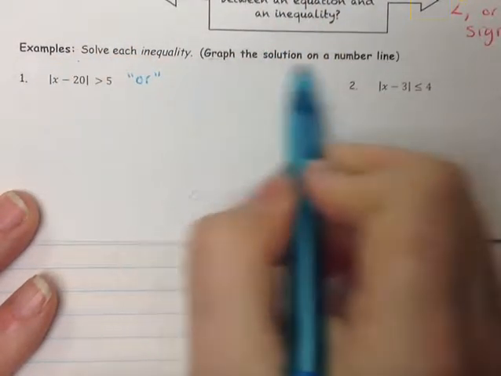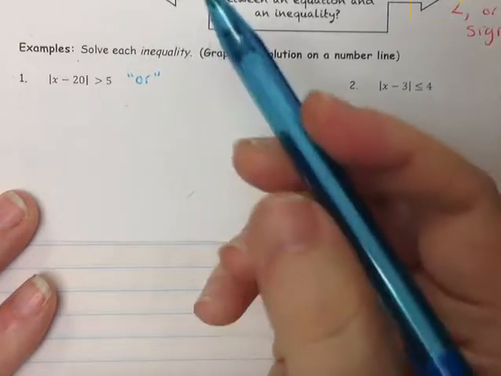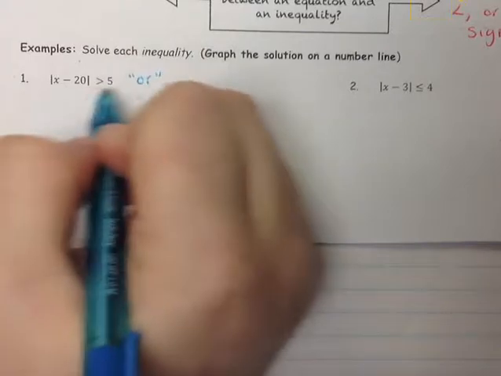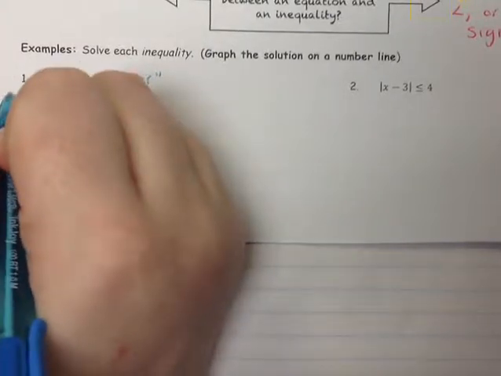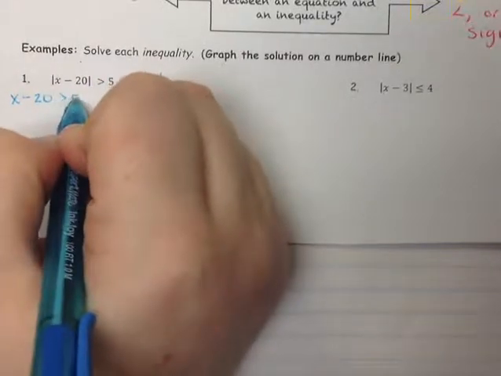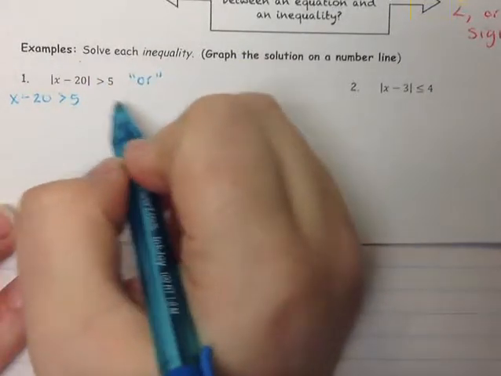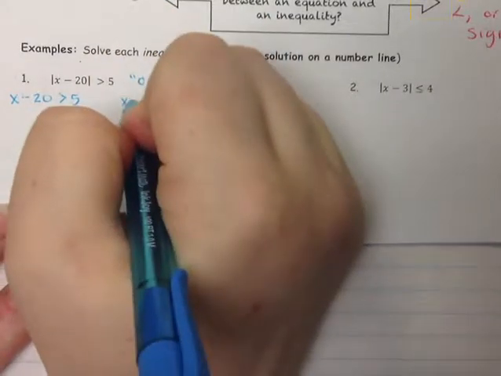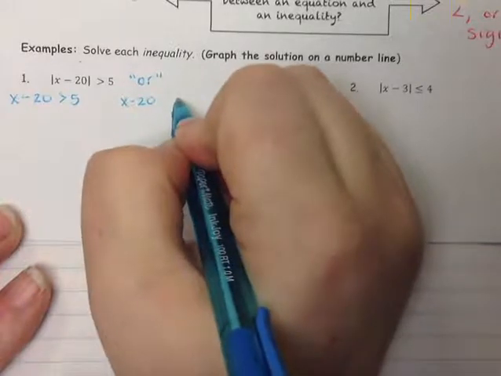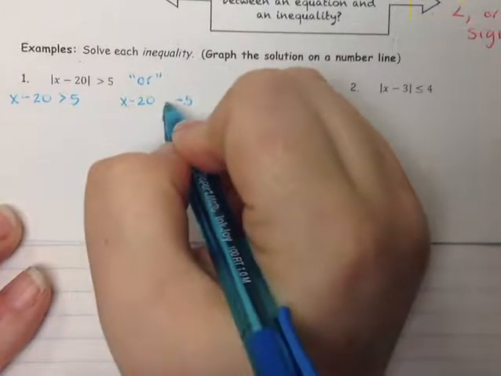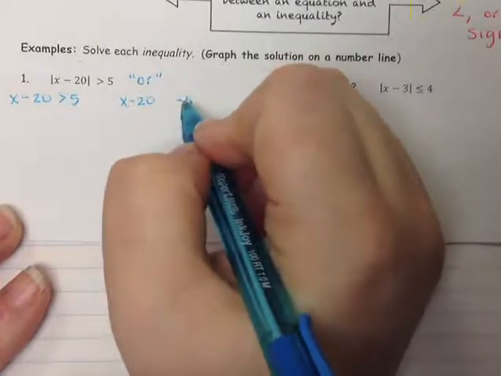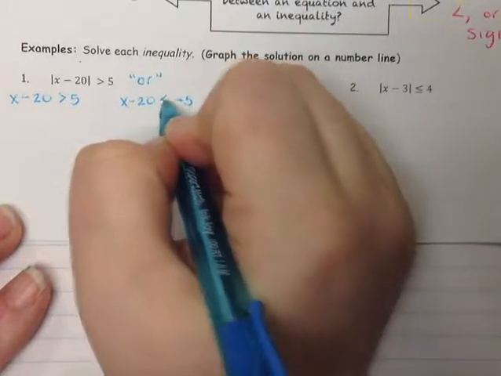That means our graph should actually go in opposite directions, one going to the left, one going to the right. So to write these out, we write out two inequalities. The first one is, keep the inside the same and keep everything else the same as well, so greater than 5. The second one, we keep the inside the same, but we have to do the negative version of the outside, so that 5 becomes a negative. But the inequality also has to flip because we are creating a negative on this side, so it will then become a less than sign.